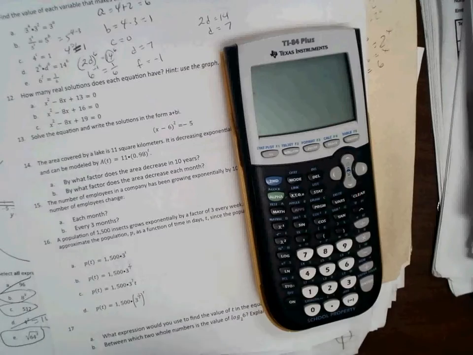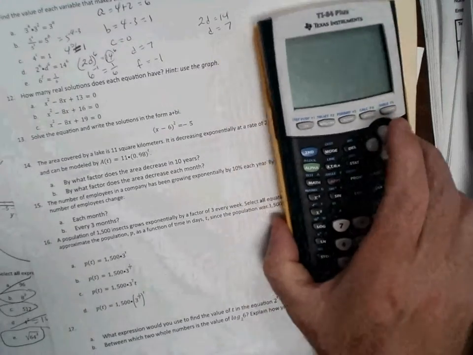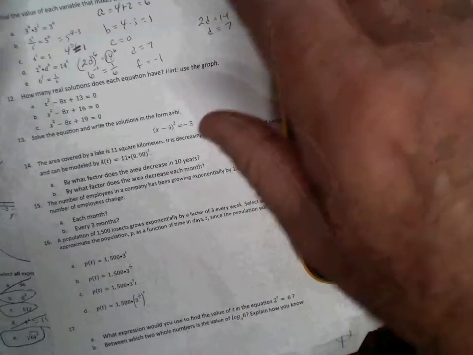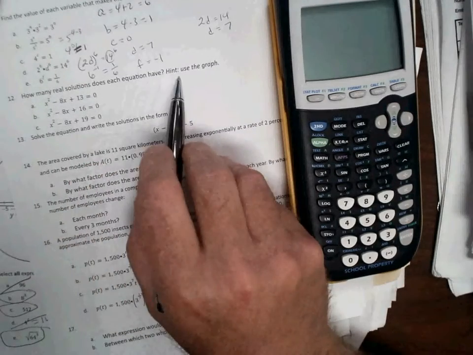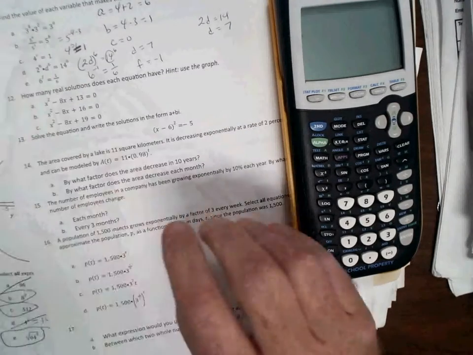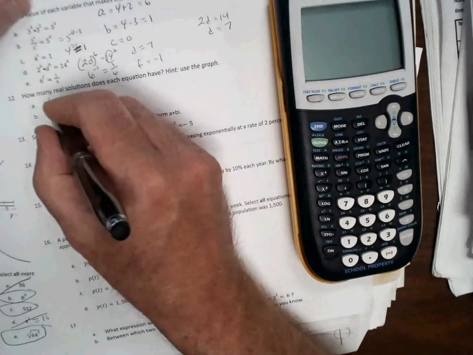Okay, we're doing problems number 12 and 13 now on the Algebra 2 semester test review. The question says, how many real solutions does each equation have? Hint, use the graph.